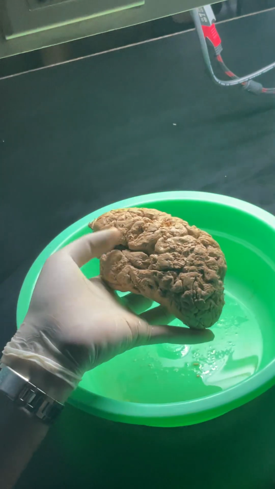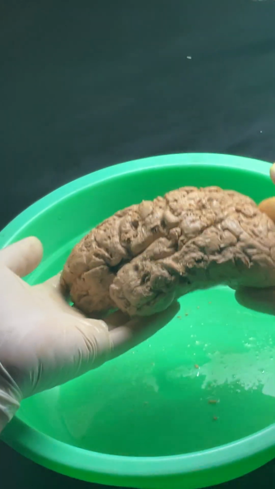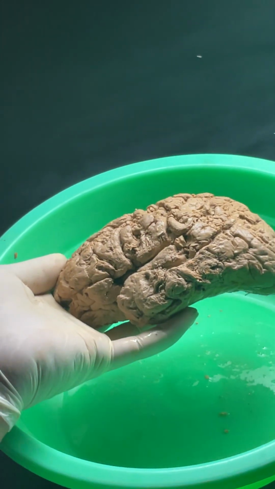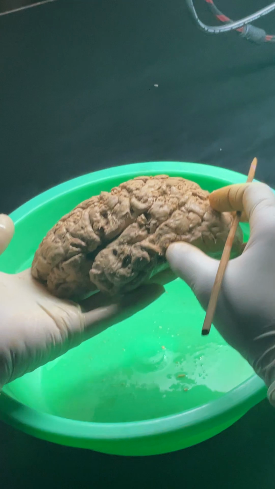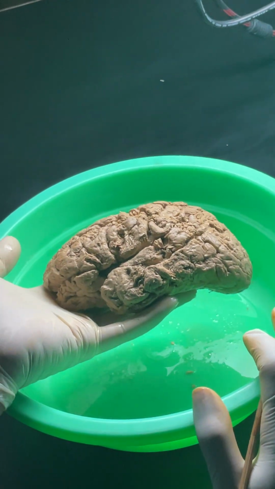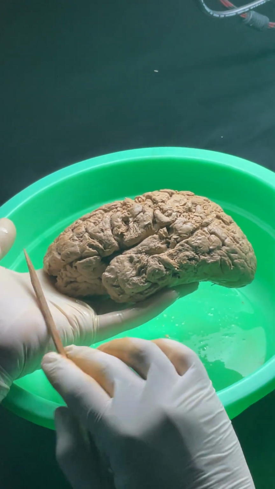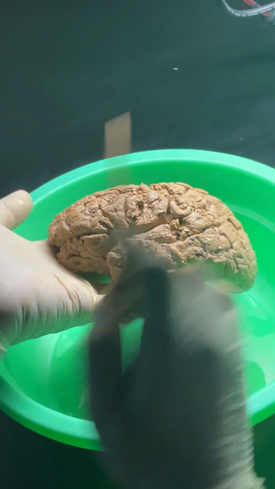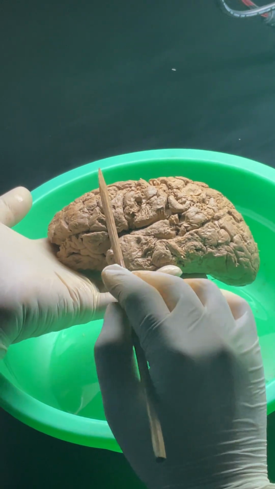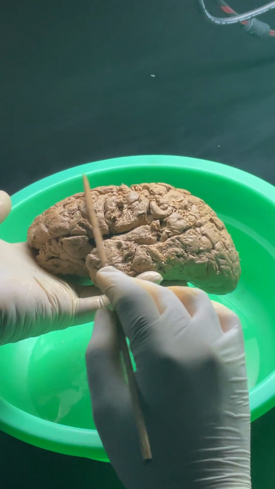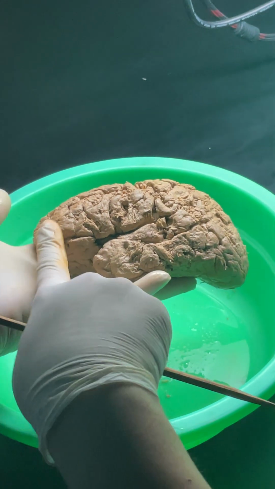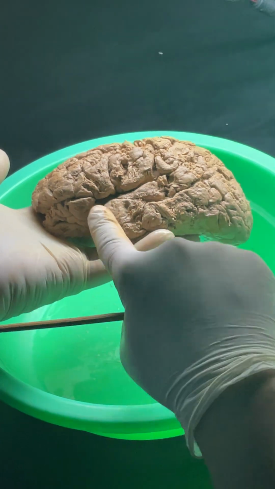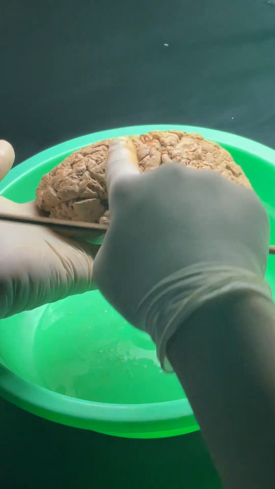Then we'll go to the one side. This is the dorsolateral surface of the brain, of one hemisphere. Where's the anterior surface? This is the anterior part here, and this is the posterior part. These are the two poles. You can see the frontal lobe here because of the frontal pole here. Then you have the temporal pole here. So this must be the temporal lobe, and this is the frontal lobe.